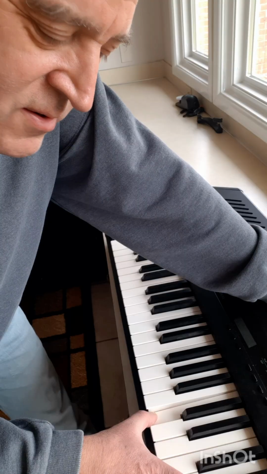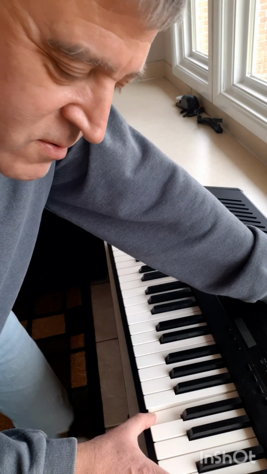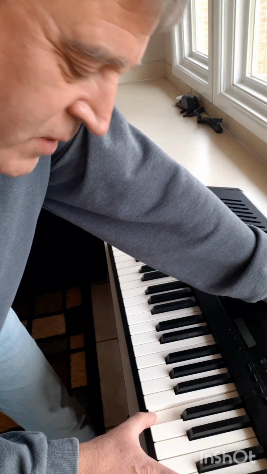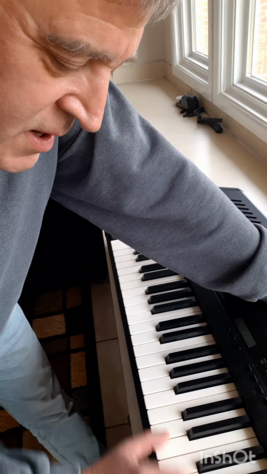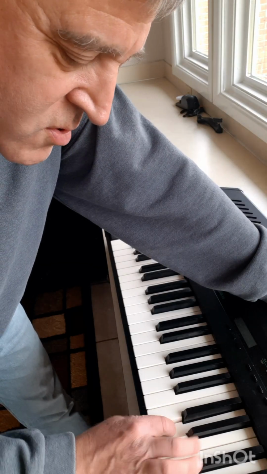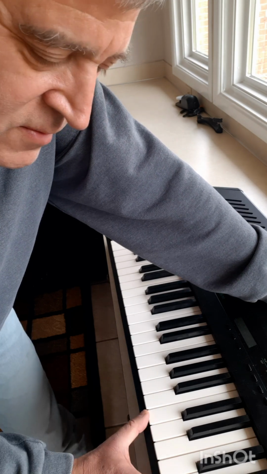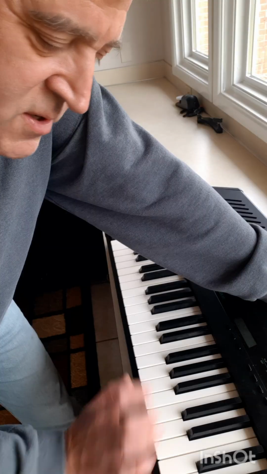A diatonic scale, what we understand as a major scale or a minor scale, is basically the days of the week. So we have 1, 2, 3, 4, 5, 6, 7, and then we're back to 1 again, or 8. So 1 is the same thing as 8, the octave. That's a diatonic scale.